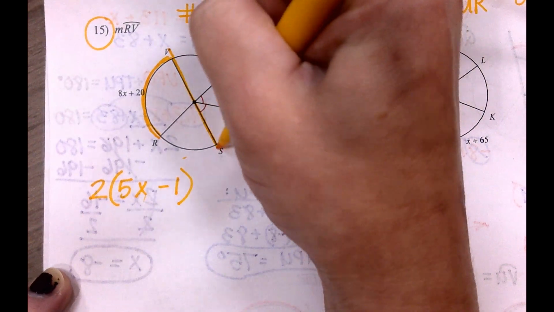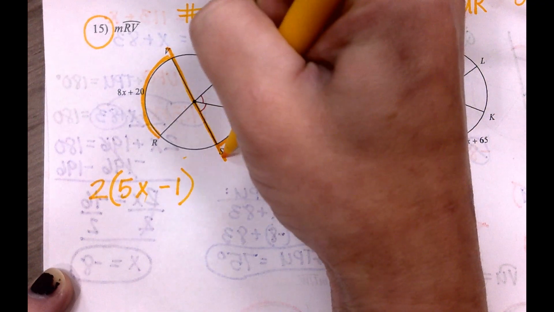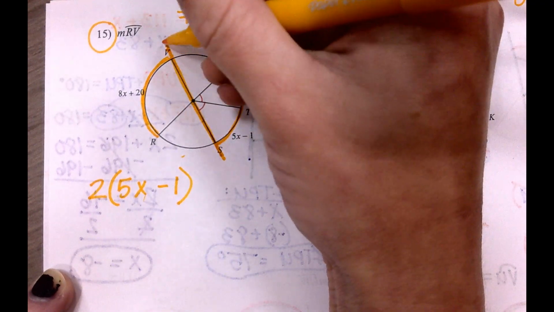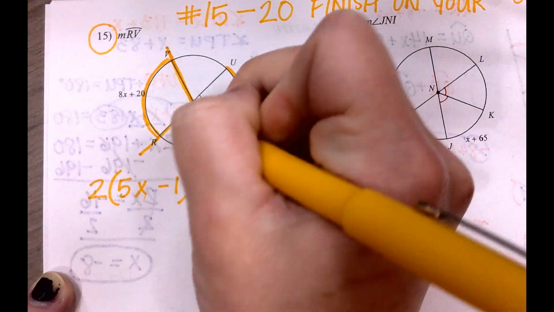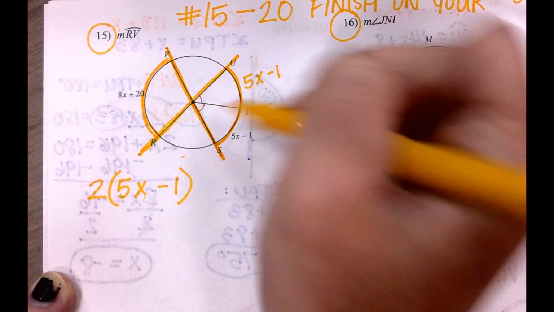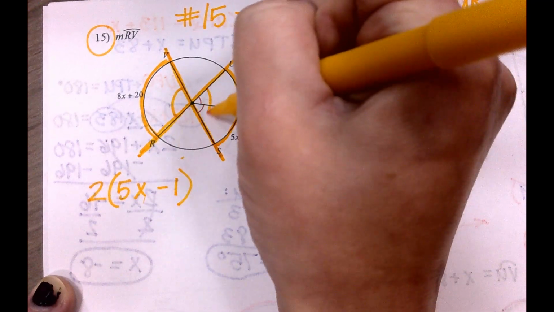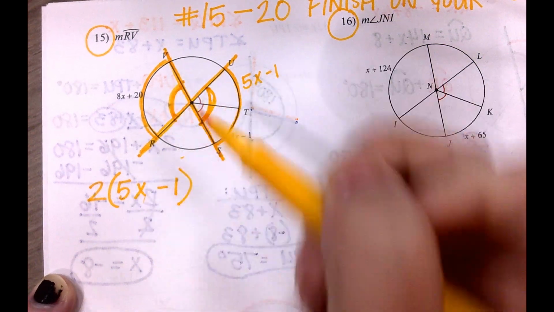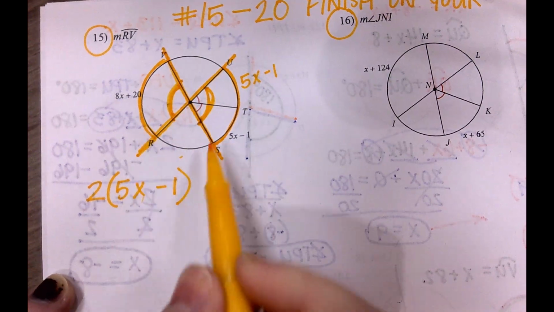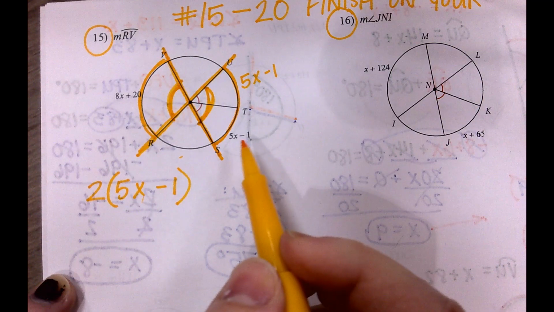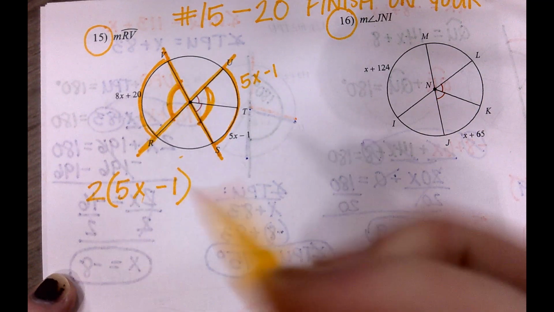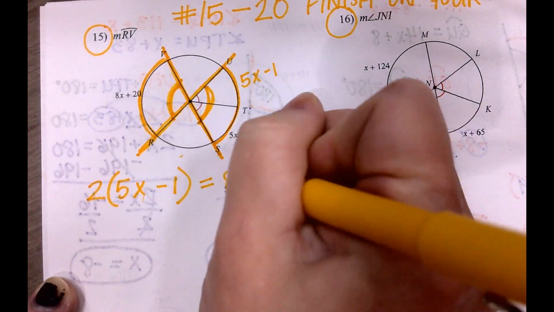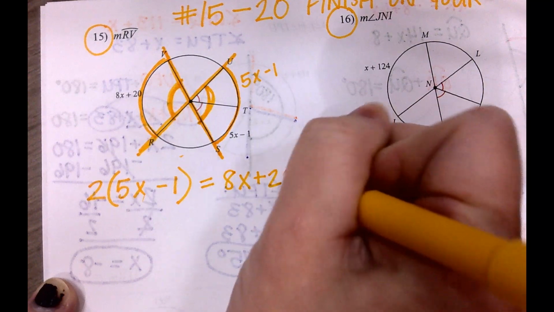You can tell they're vertical angles because this is one straight line I can draw, and this is another straight line I can draw. They're creating this X. So this angle here is equal to that angle there. So I know that 2 times 5x minus 1 is equal to 8x plus 20.